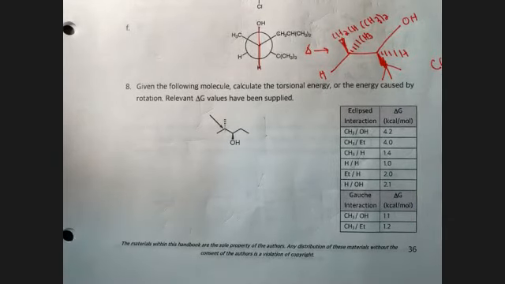Every kind of molecular dynamic interaction, dynamic in the sense of physics, meaning movement, is going to have some sort of energy cost associated with it. And we're going to calculate that here. So how do I do that?